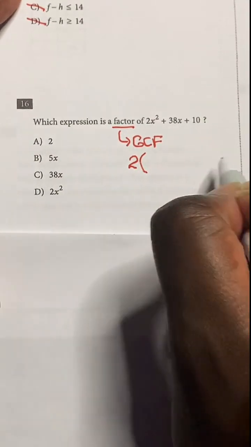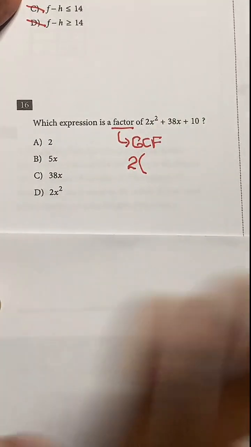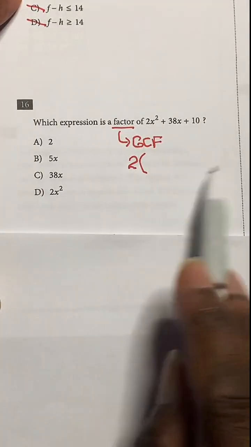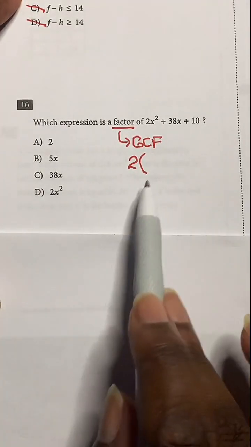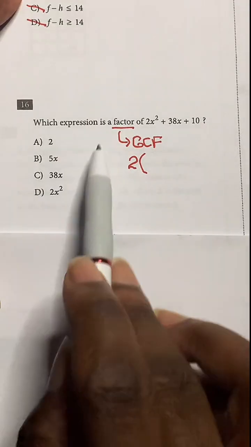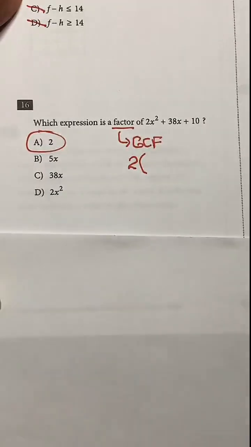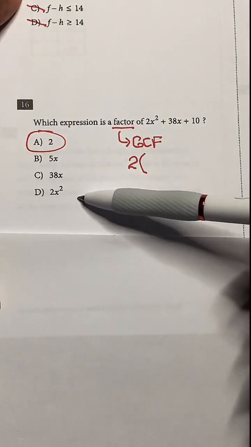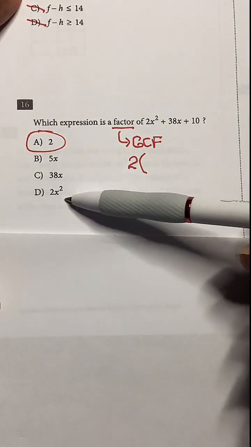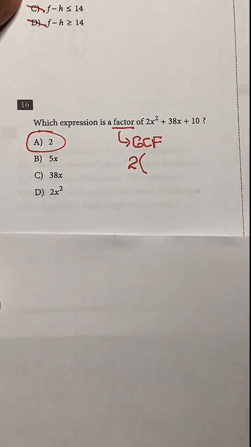I shouldn't have to do the rest of this. We're wasting time. They do not care. When it comes to standardized tests, they don't care about what you put in here. Did you answer the question? So the only thing you can factor out is a 2. I notice there's no parentheses. There's no other expressions. That's my answer. Bubble it, click it, keep it moving.